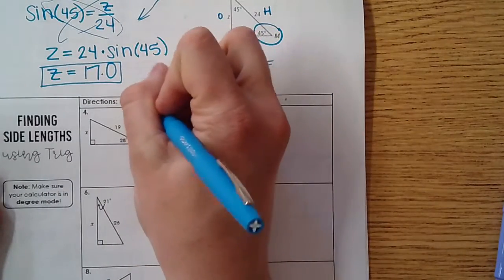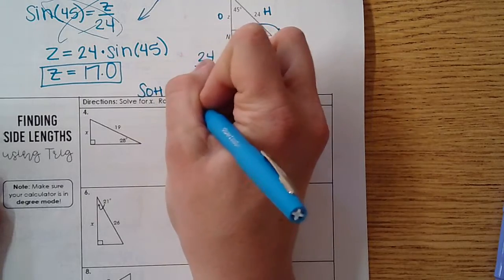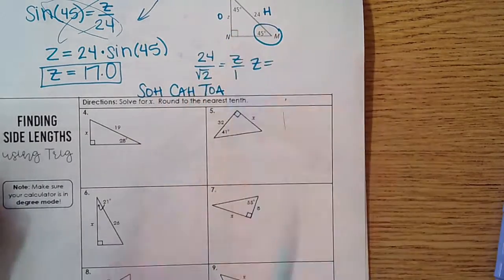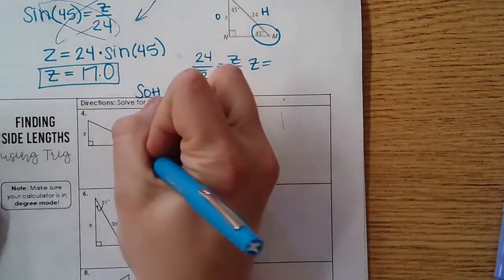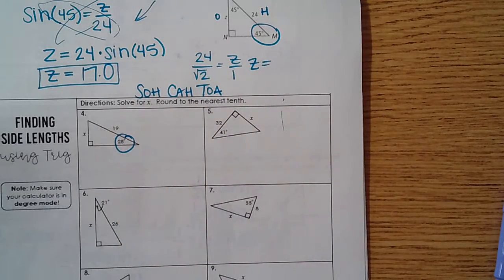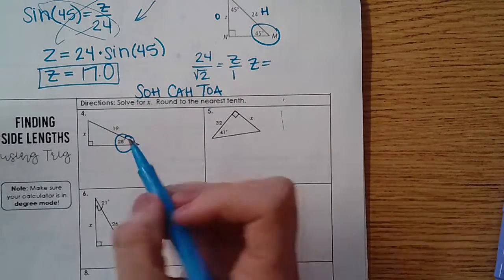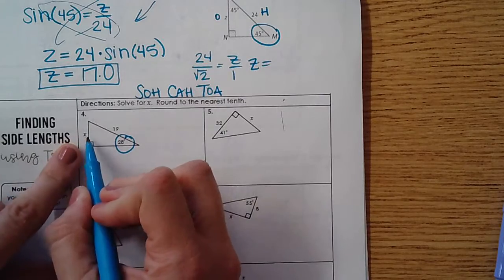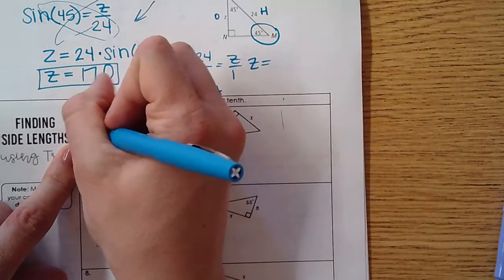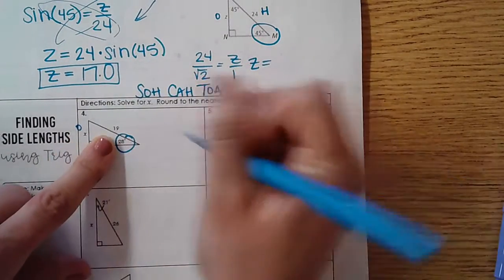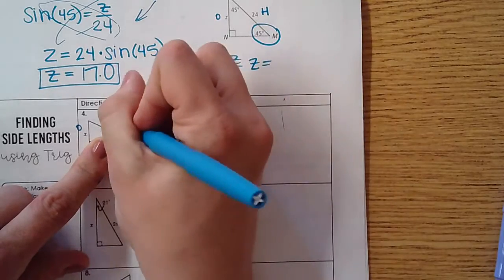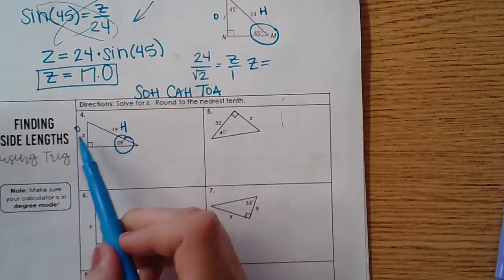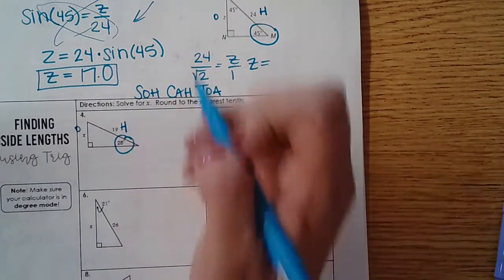So now we move on to here. Remember, use our SOHCAHTOA. You'll use it all the time. Write it at the top of every paper until you have it memorized. Circle our angle. We have 28 degrees we're working with. Identify what the side we're trying to find is. That is the opposite of that 28. And then identify the side that you're given. That is the hypotenuse. O and H is sine.